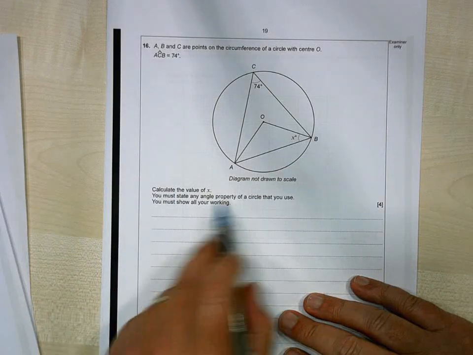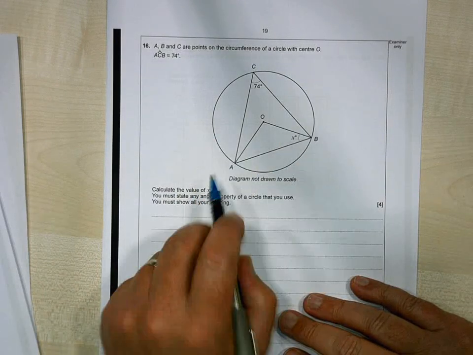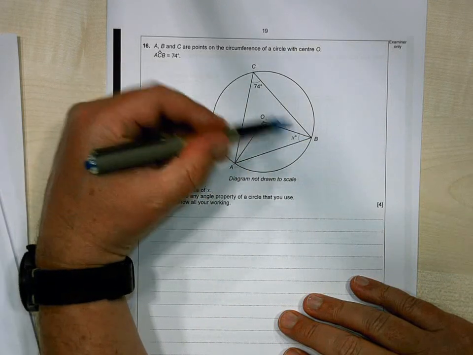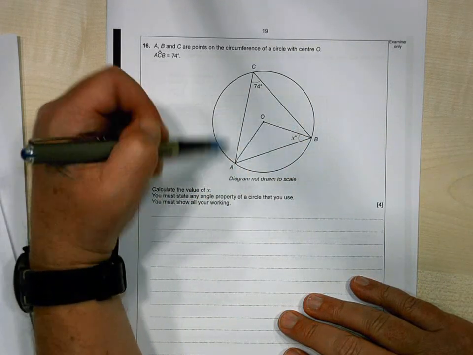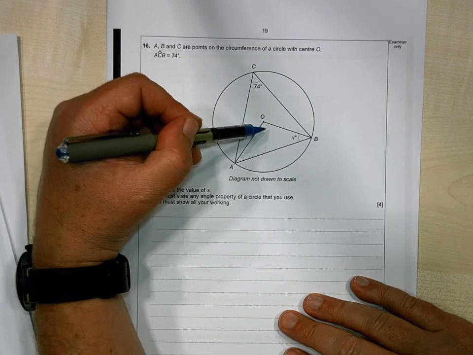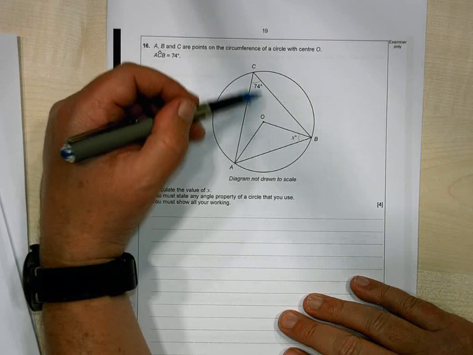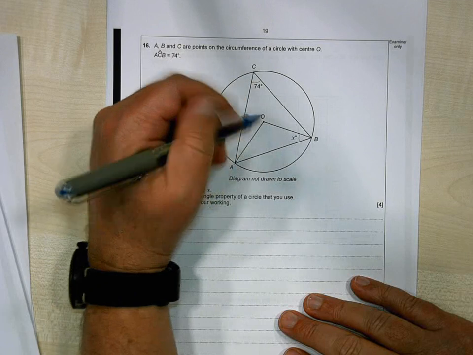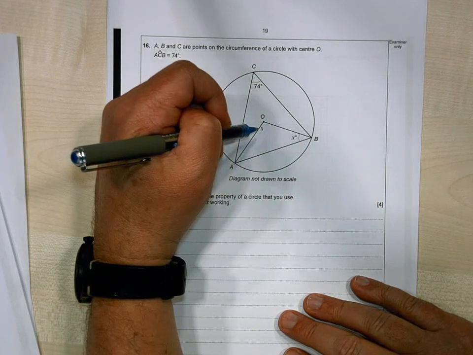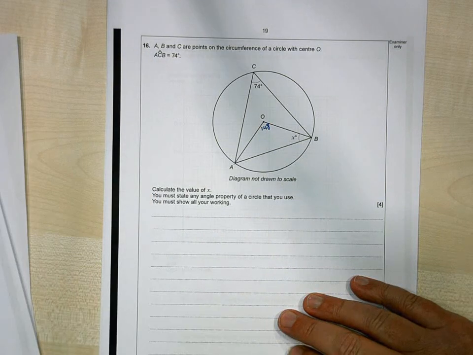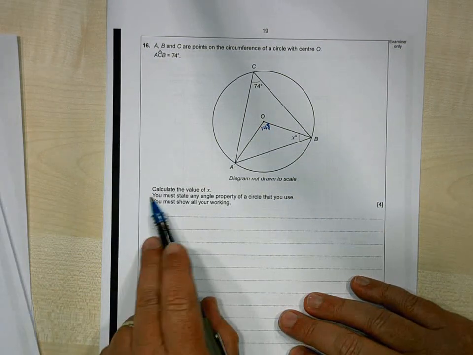So we're trying to work that out. As soon as you see a circle with a shape like this in, if you've got this sort of Star Trek-y arrowhead thing going on, that angle there is half the angle on the inside, or the angle on the inside is twice that. So if that's 74, I know that this in here is double it, which is 148.